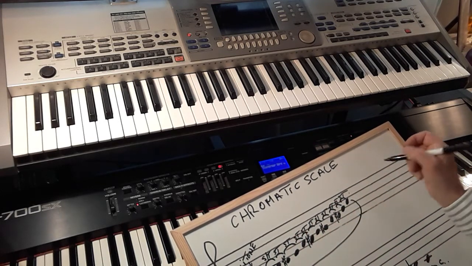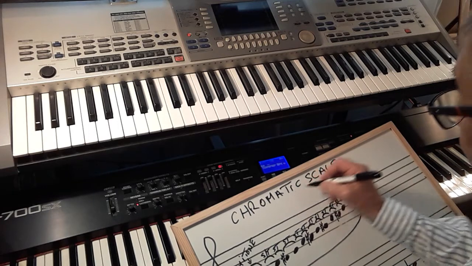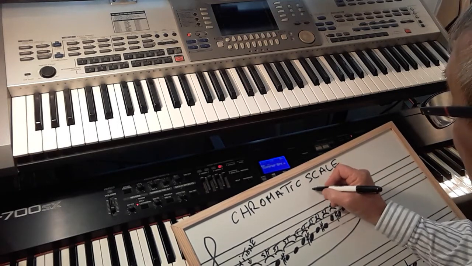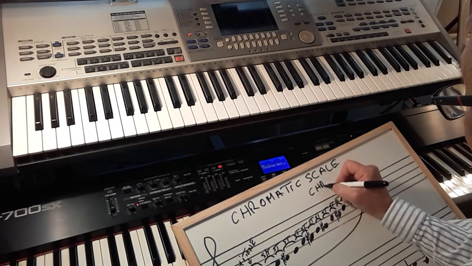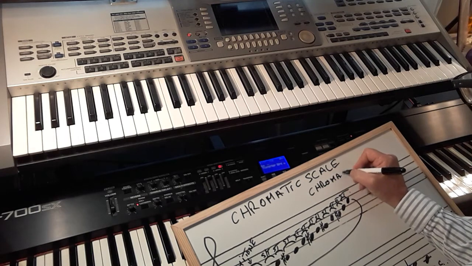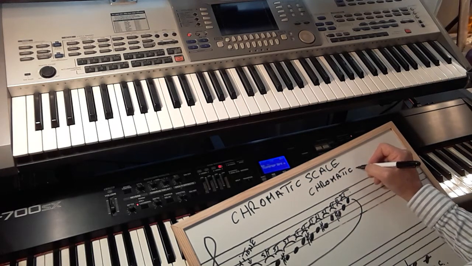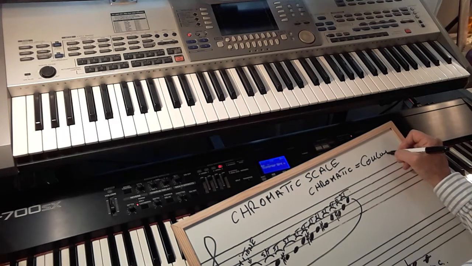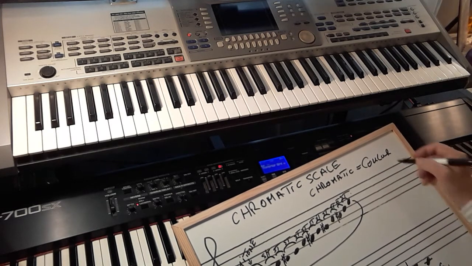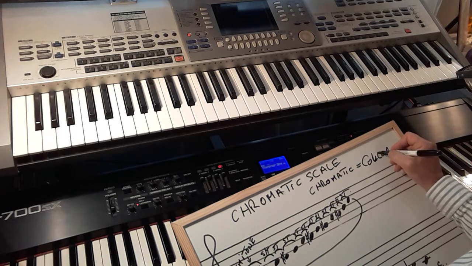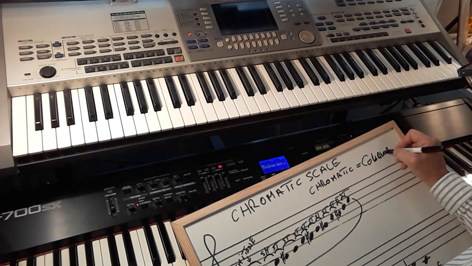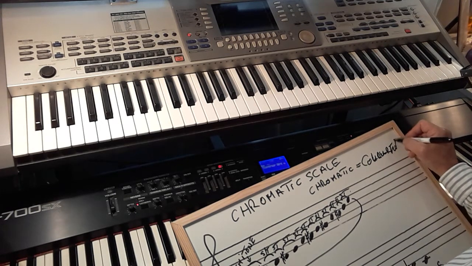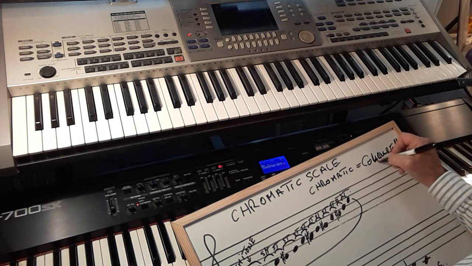Okay, chromatic equals chromatic equals colourful. Colourful. If you can see that, spelled that wrong. Colourful.